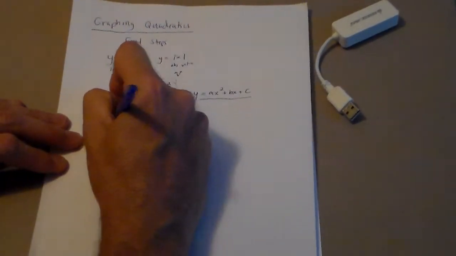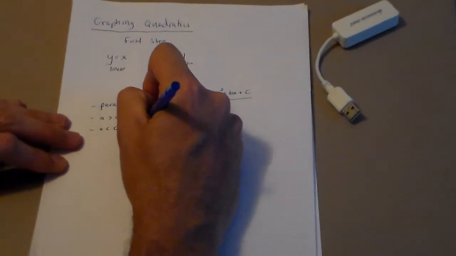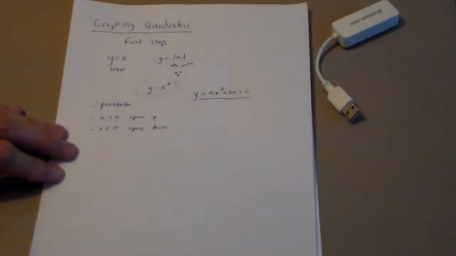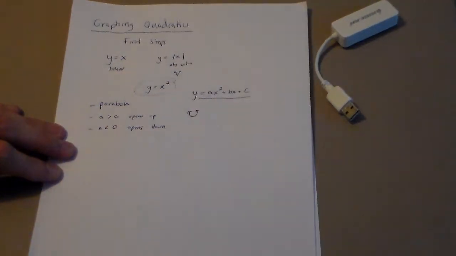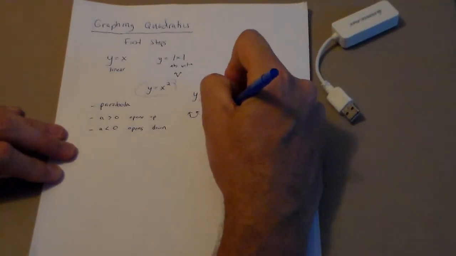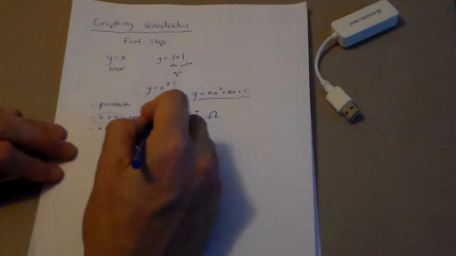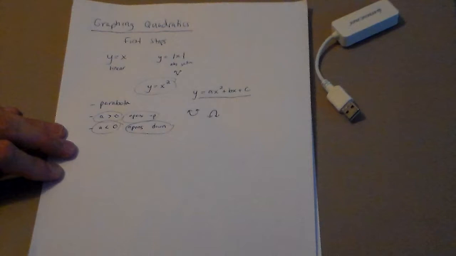If a is less than 0, which means it's negative, then your parabola opens down. Parabolas are U-shaped. That's one that opens up, and this is one that opens down. Again, they can open up or down based on your a. If a is greater than 0, it opens up. If a is less than 0, it opens down.